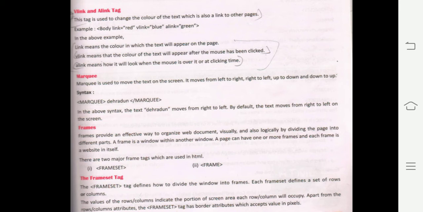Like, suppose when you have just clicked on the link and it is opened before you, that is known as the active link. When you have read it or completed your work and close it, after you close it, its color changes or it appears in a different format.